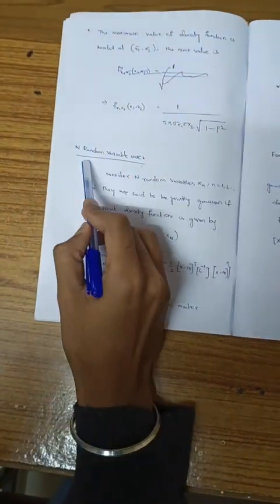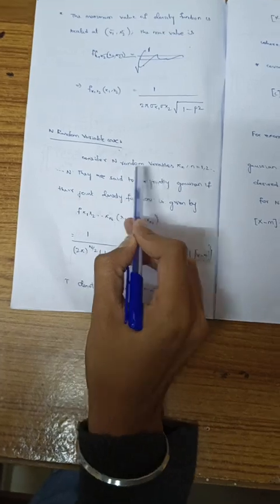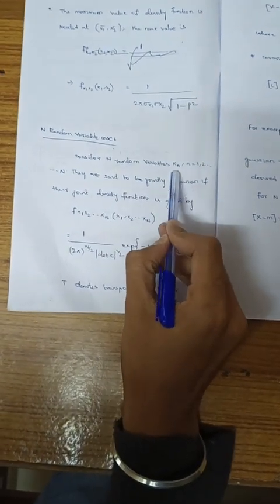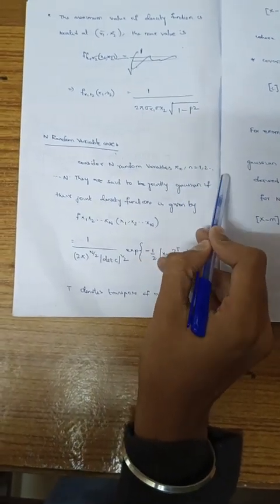Now we will take the n random variable case. Consider n random variables xn, where n equals 1, 2, 3 up to n.